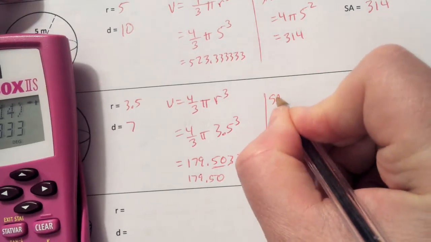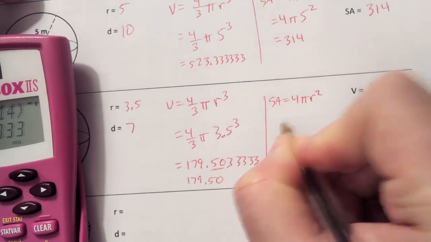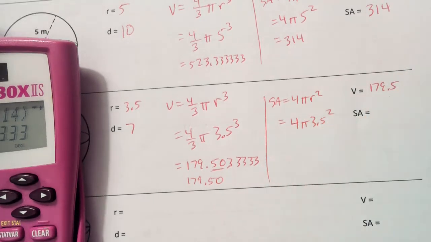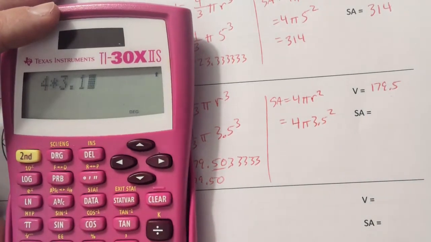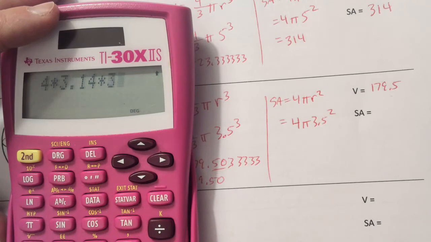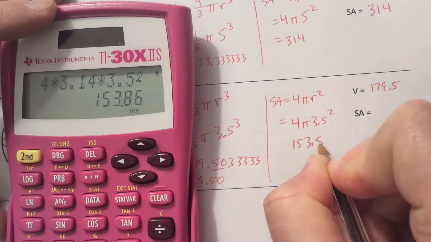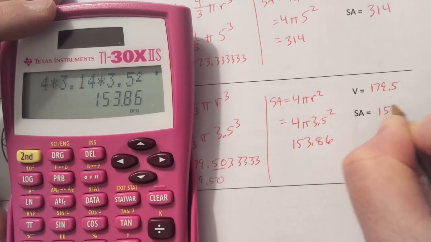All right, surface area is 4 pi r squared. That's 4 pi 3.5 squared. 4 times 3.14 times 3.5 squared. 153.86, and that's as pretty as it gets.